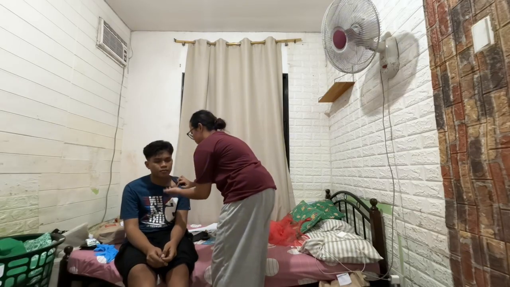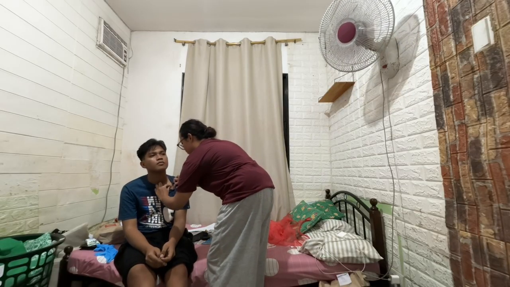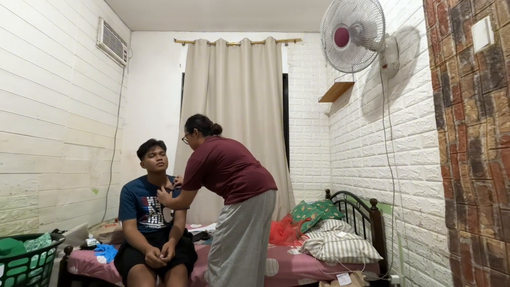So, after gently pinching, if it does not revert back to normal after 3 seconds, the patient has possible dehydration. And if it does revert back to normal before 3 seconds, the patient is hydrated.